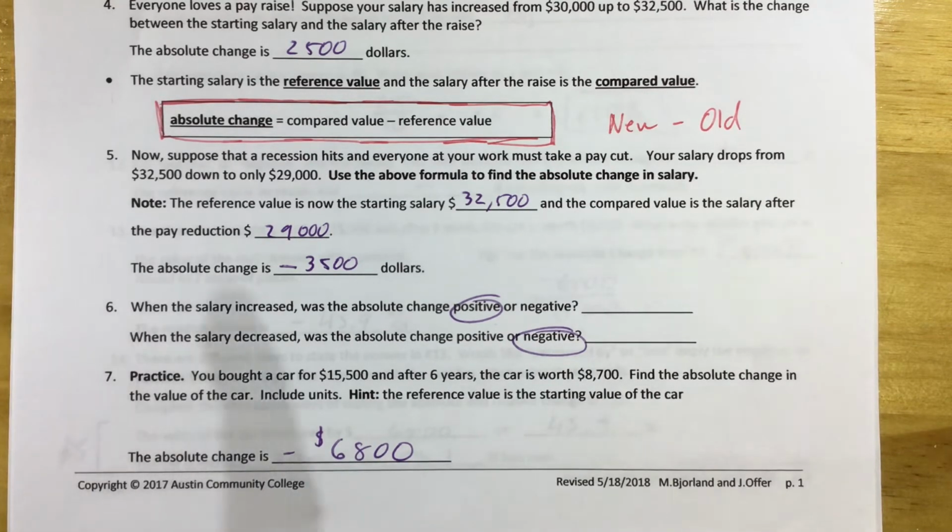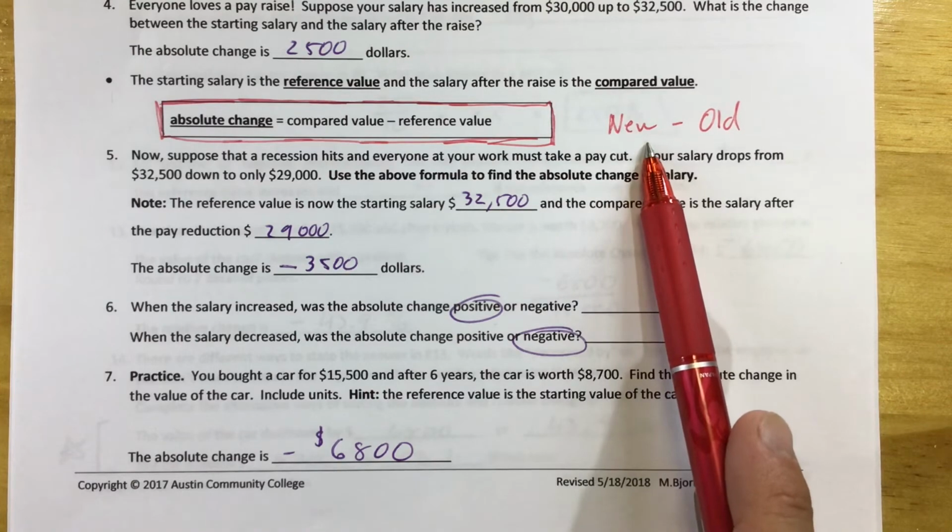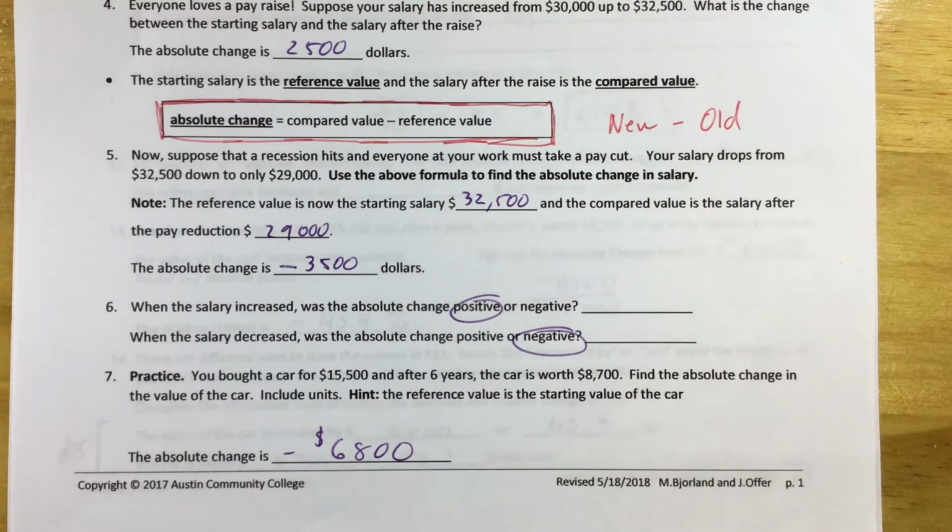Again, one more time, it's very important that you're always thinking new value minus old value. Sometimes what we want to tell ourselves is that if we mix them up, we can always just add the sign or take away the sign if we need to. But when we transition into the relative change, it's going to be important that we do have these titled as new and old, and I'll try and elaborate when I get there.